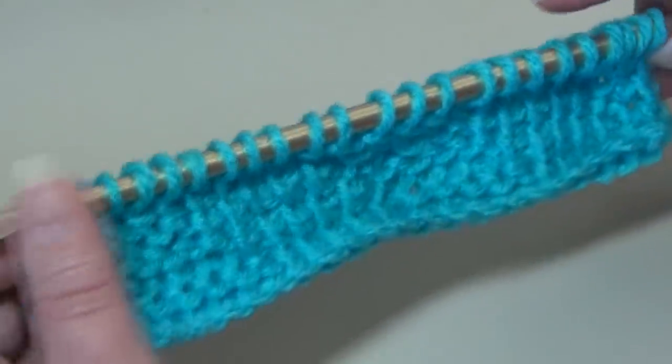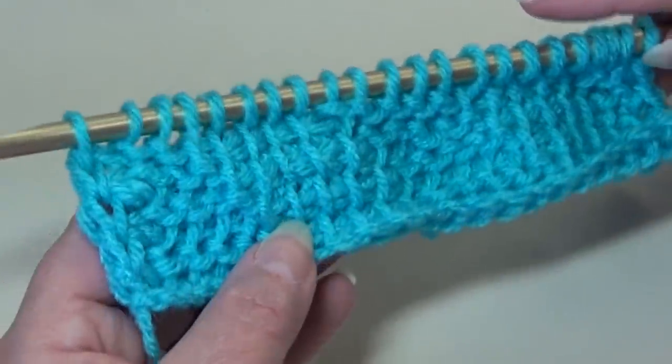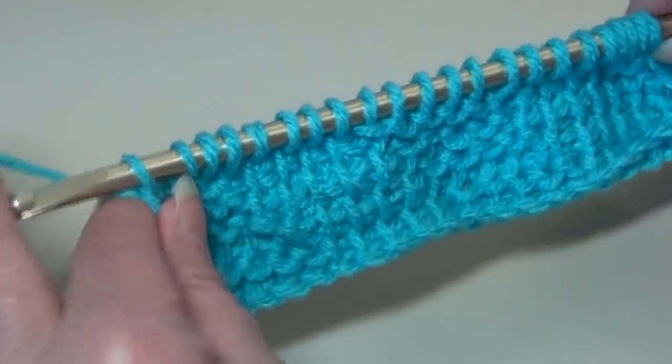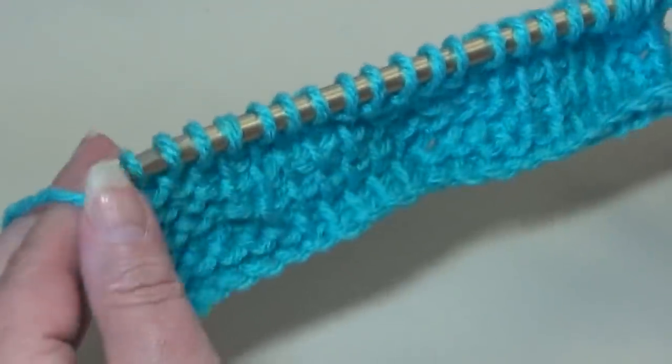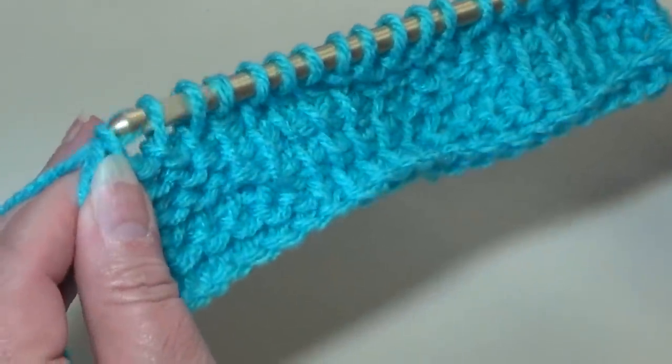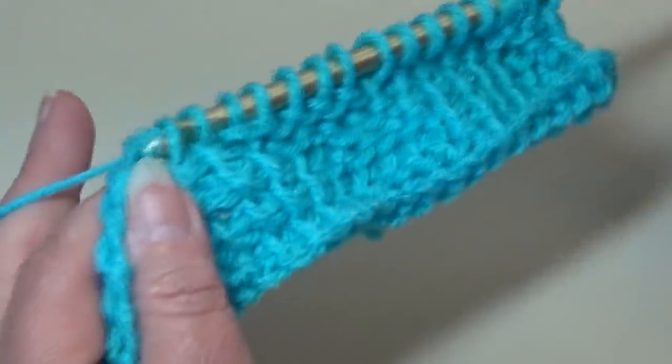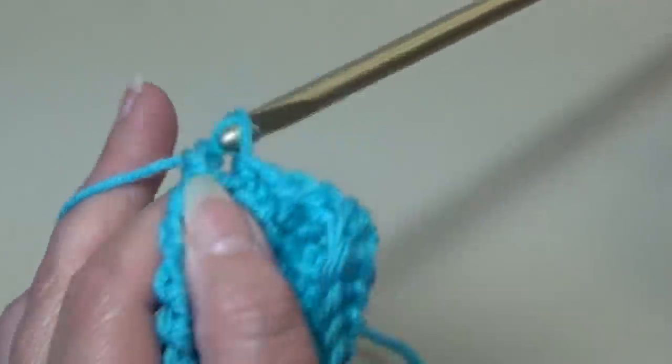The first part of row 5 is finished, and now we're just going to take our loops off in the same manner as each row. Yarn over, pull through 1, yarn over, pull through 2, continue until you have 1 loop on your hook. So I'm over to my last loop.